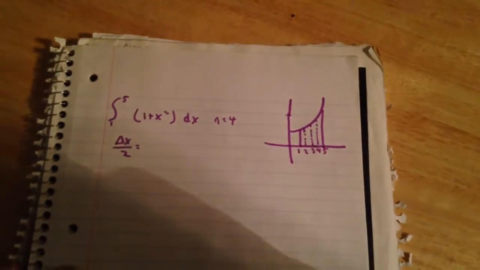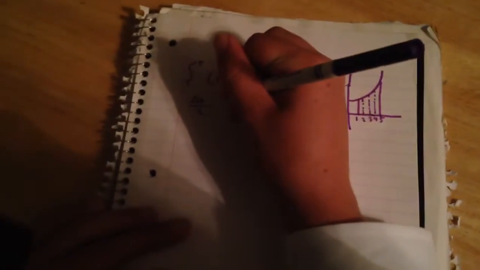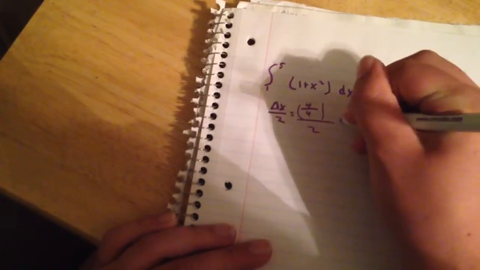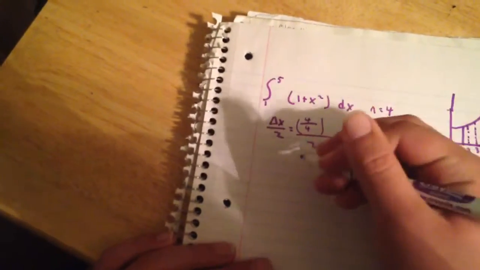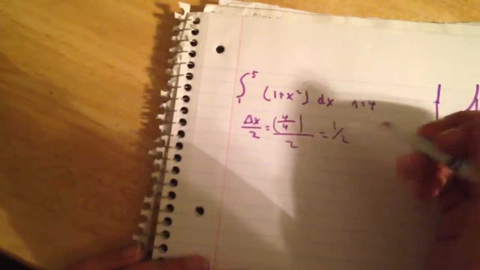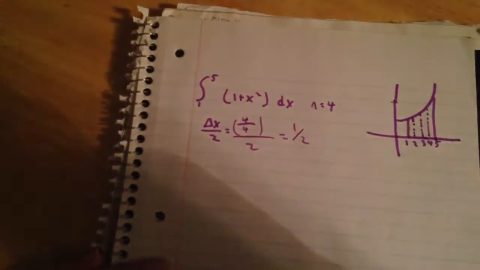Now to find the delta x over 2, you take the difference between 1 and 5, 4, put it over your n value, 4 over 2 equals 1/2. And then you just quite simply plug everything in to the earlier equation.